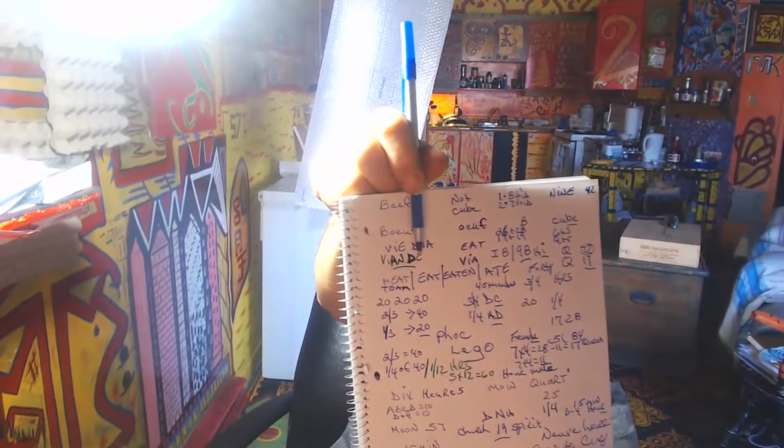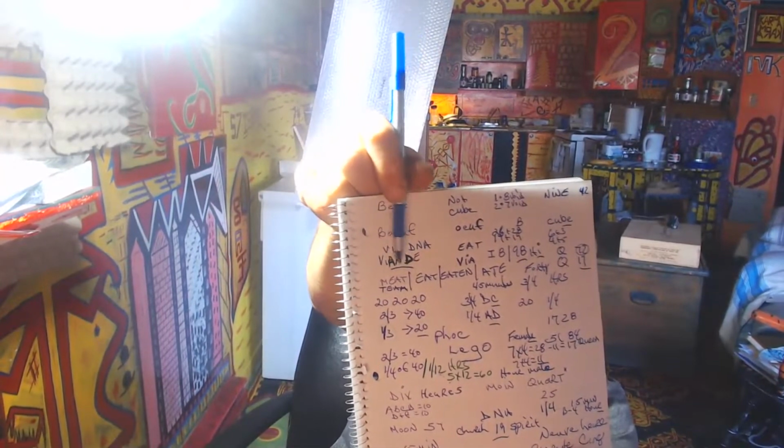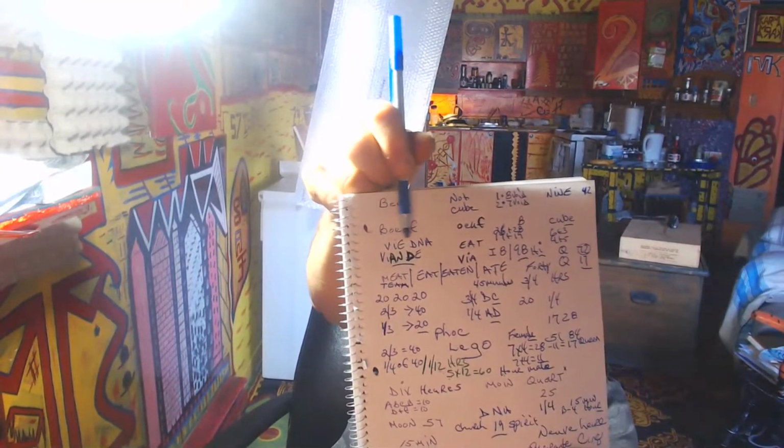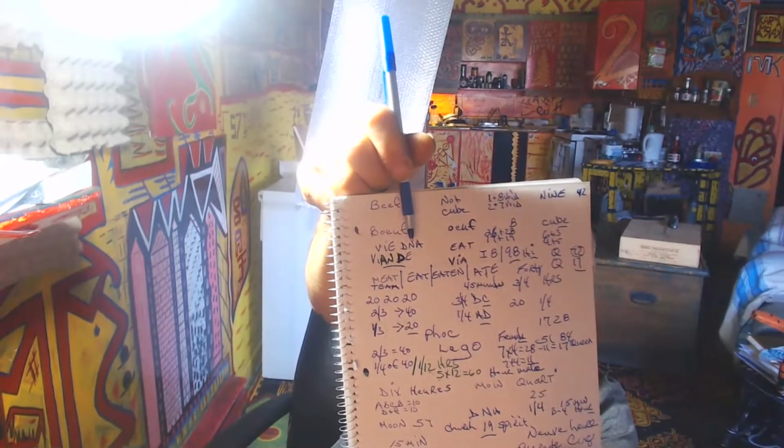F is the 6th letter, 21, referring to the cube. Inside of here is the DNA. When you say DNA over here, did I write that down? DNA V. In French, V means life. Life DNA. And if you look it up, it says it on Google Maps. Look it up. You'll see.